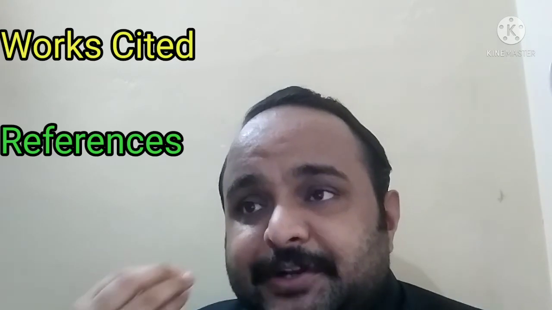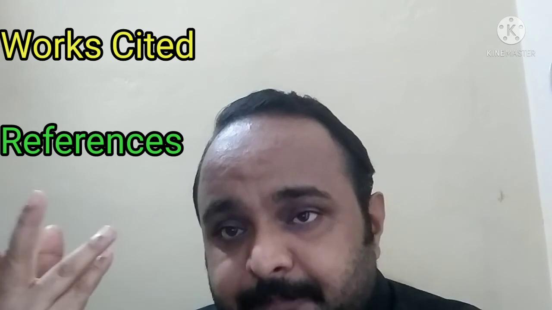Works Cited means that suppose you have used quotations or concepts from some particular author or authors, you need to document that. So inside the text, you mention the author and the page number, but at the end of the paper, you need to give the title Works Cited and then arrange alphabetically the authors whom you have quoted in your research paper.